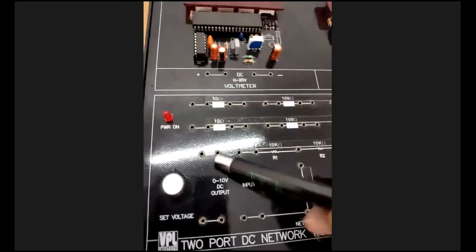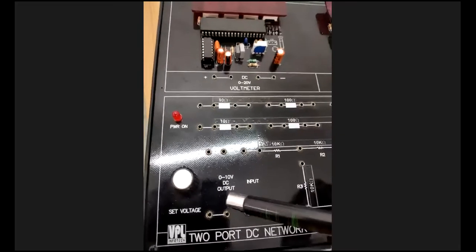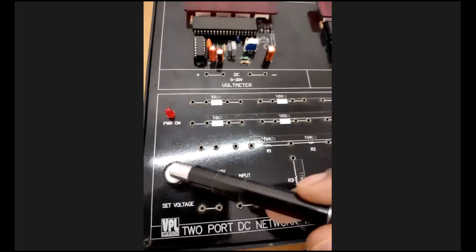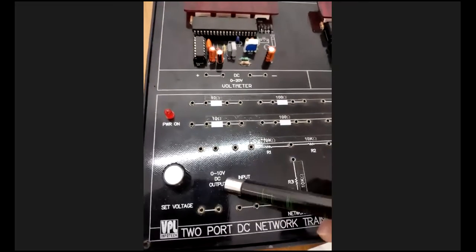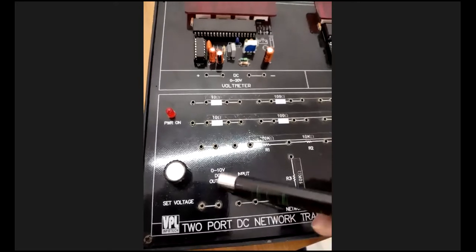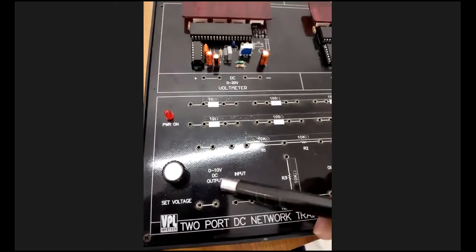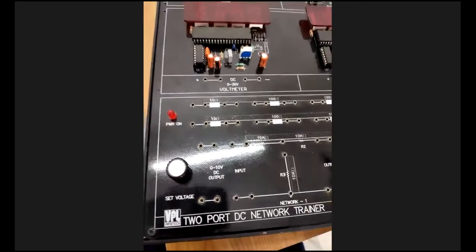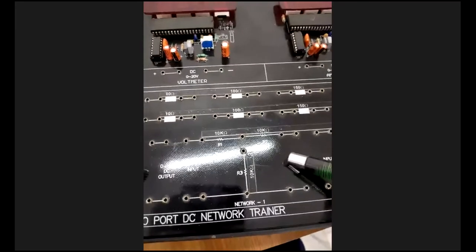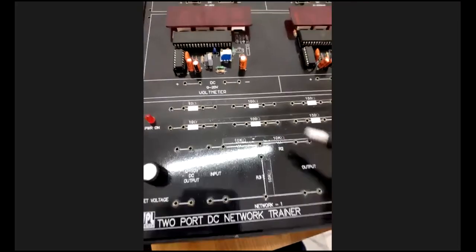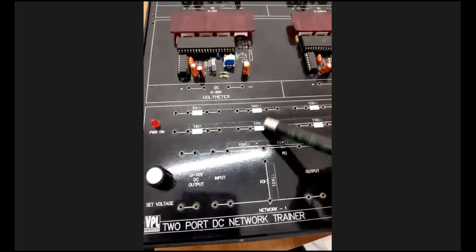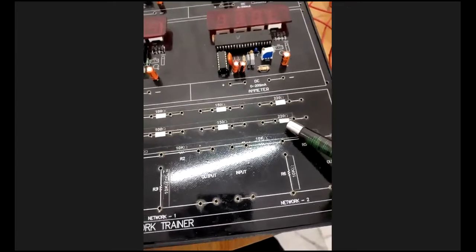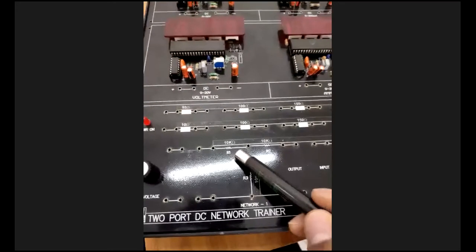This is the 10 volt source, and this is the regulator for this source. Using this regulator, we can vary the source from 0 volt to 10 volt, right? And this is our circuit. There are also many resistances; if we want, we can connect these resistances instead of these.